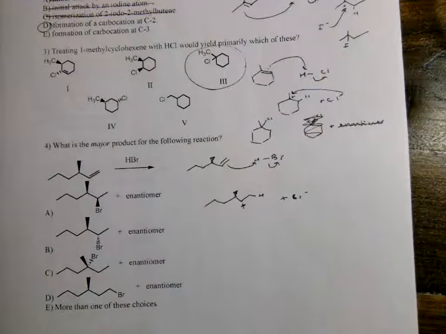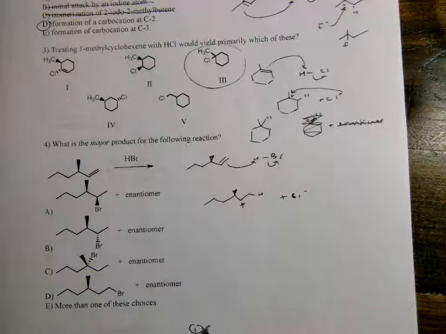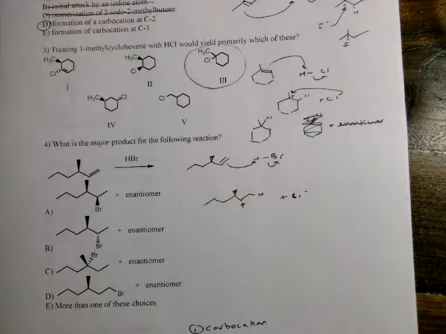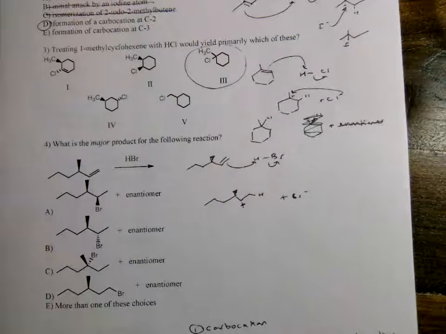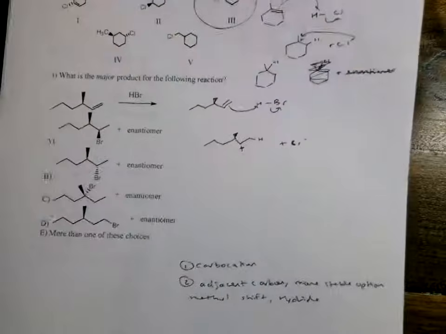Rearrangement occurs if you have a carbocation. So you need a carbocation, but always look for this when you have a carbocation. And then on an adjacent carbon, so it has to be next door, there has to be a more stable option. And it's going to undergo what's known as a methyl shift or hydride shift. These are the only two things that could happen. Either a hydrogen can move over or a methyl can move over.